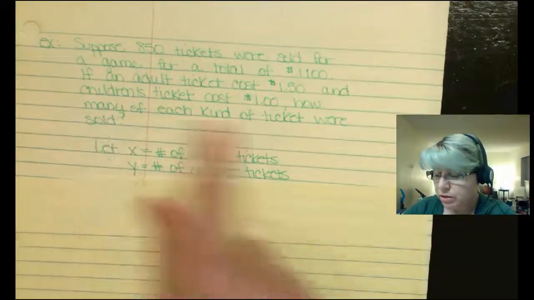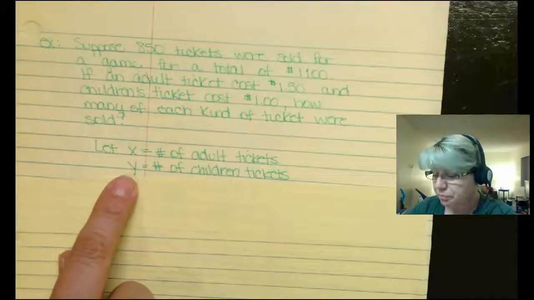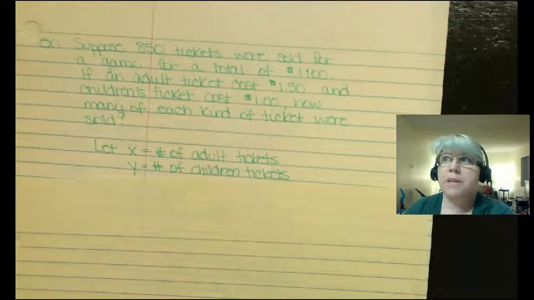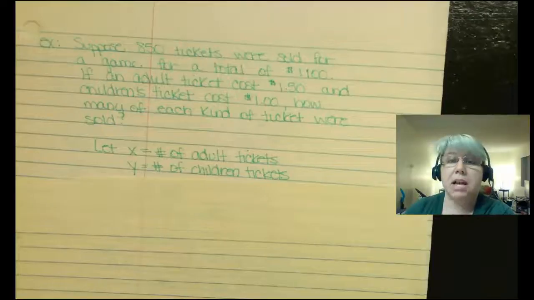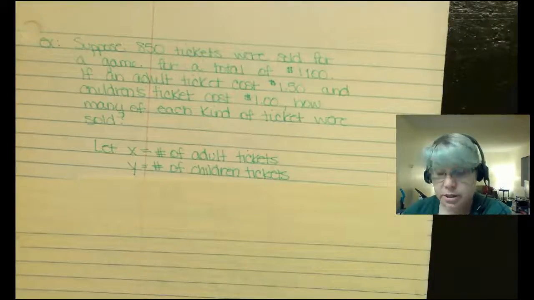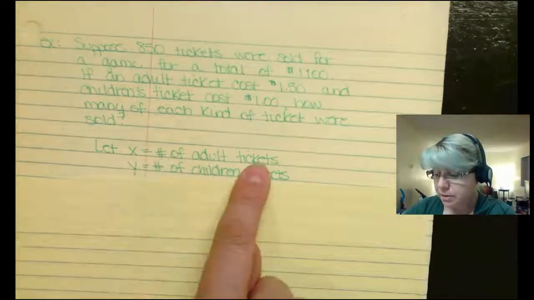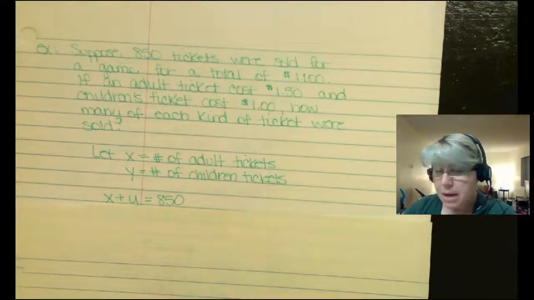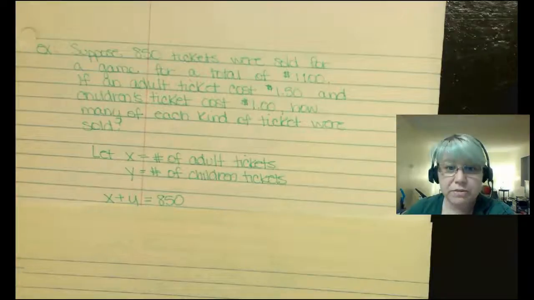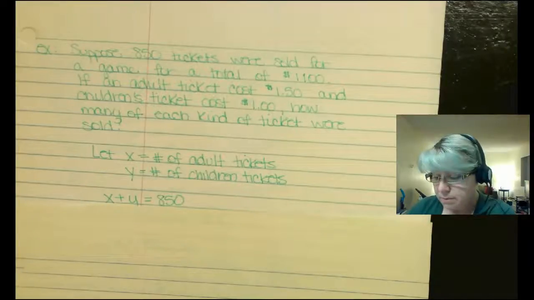Usually the last sentence of what you're looking for is generally your x and y. I also know the amount of money I make selling adult tickets will be the number of adult tickets times $1.50. I also know the money we made on selling children's tickets was going to be the number of children's tickets times $1. Since x is the number of adult tickets, the amount of money that I've earned on adult tickets will be $1.50 times x, and the amount of money that I earned on children's tickets will be $1 times y.